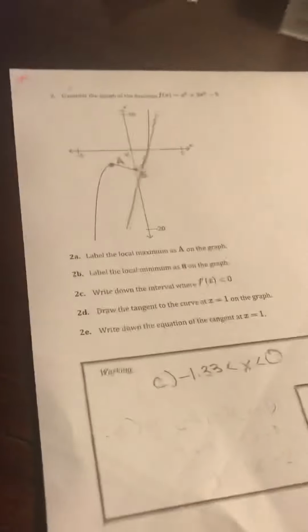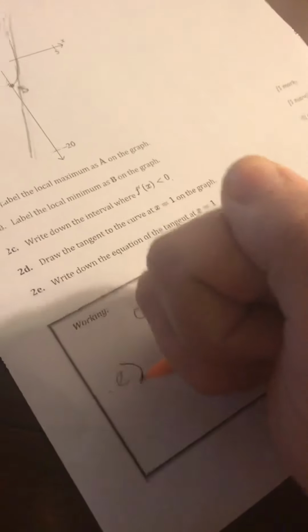But yeah, that is my tangent line. She's not anything special, but she gets the job done. So that's D. And then E is where it gets a little... I don't know why E is in here. She was not invited. But okay, so there is E.